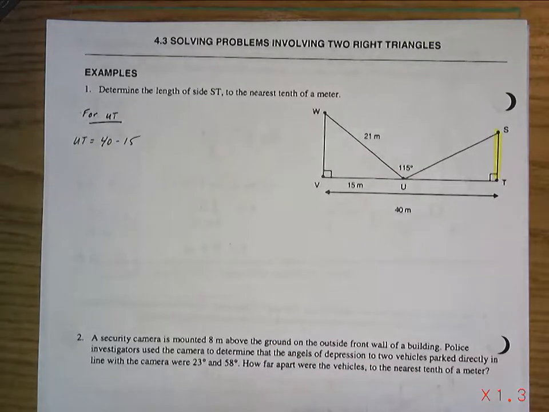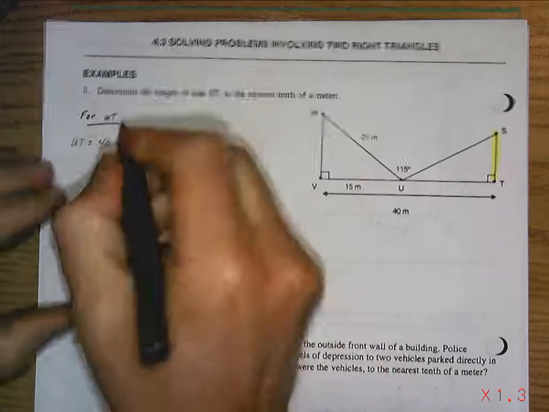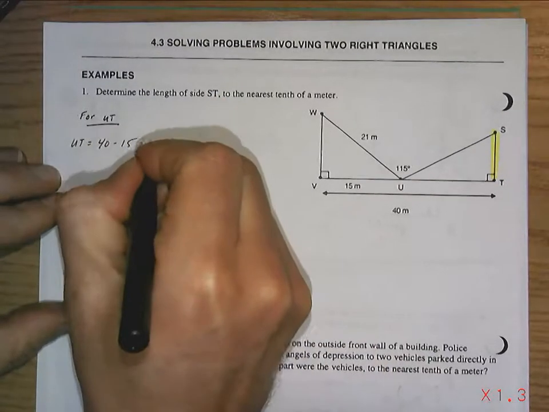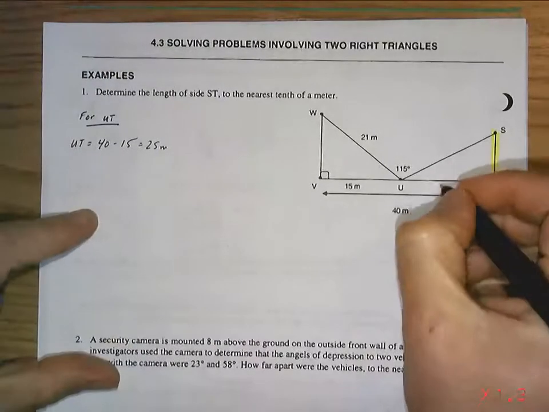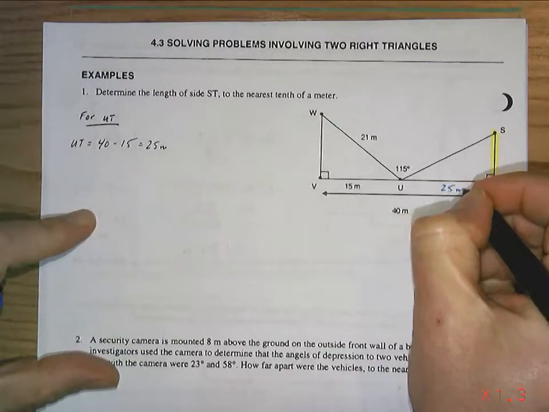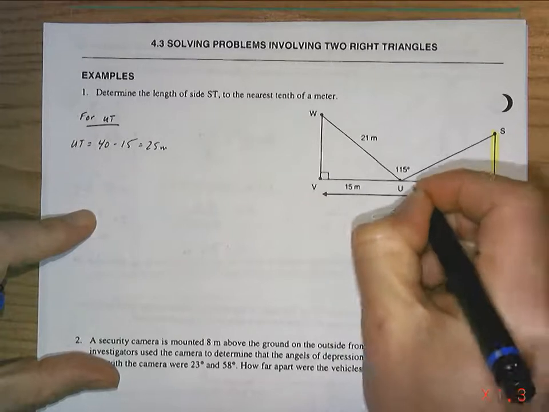So, reaching for my calculator, 40 subtract 15 is 25. So that's going to be 25 meters. So this little bit here is going to be 25 meters from here to here.